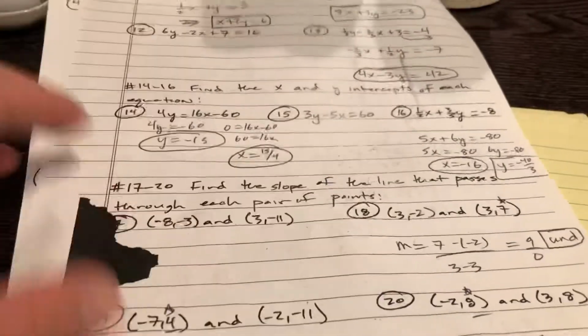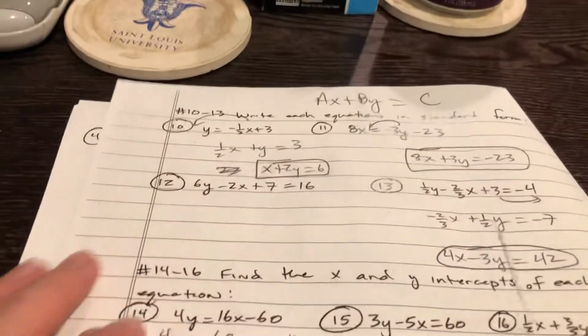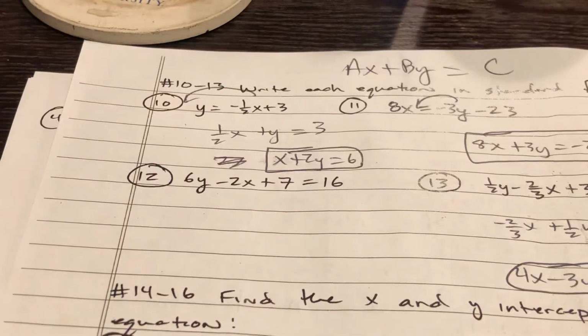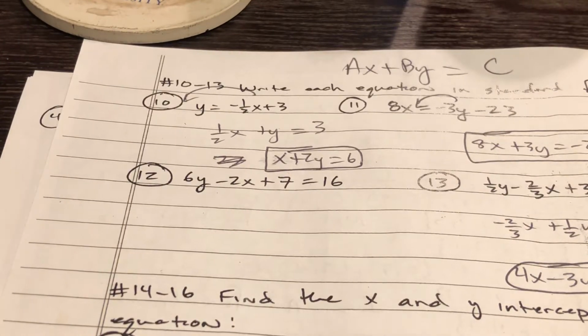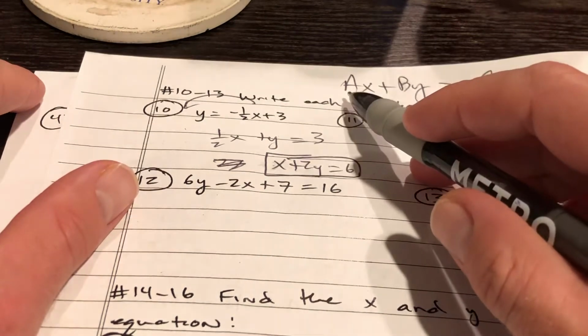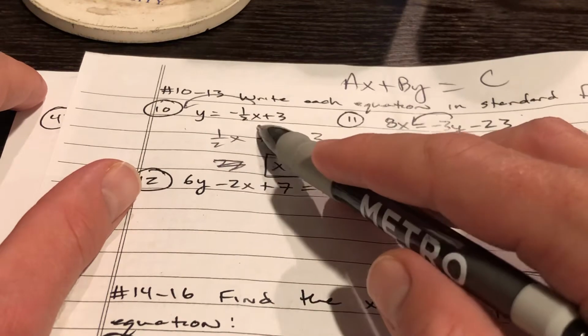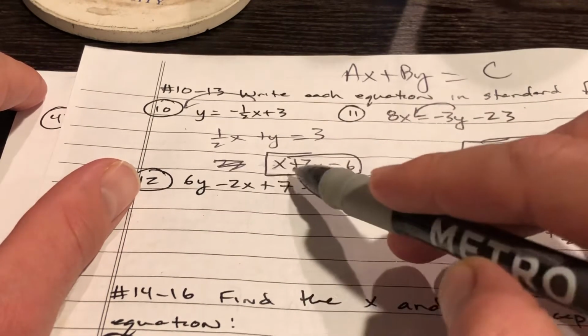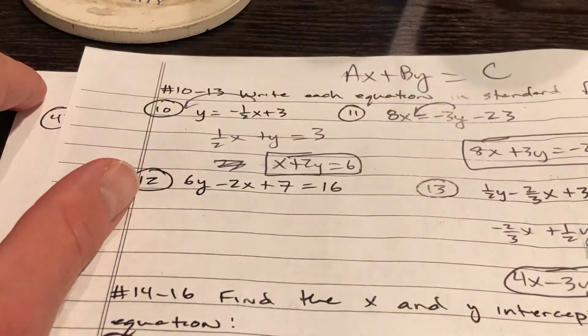I think probably some of the hardest ones here are writing each equation in standard form. So standard form is ax plus by equals c. X and y on the same side. X and y are integers, no fractions, and the leading coefficient a must be positive. So you're going to move that x over. It's now a positive 1/2. You're going to double everything. X plus 2y equals 6.